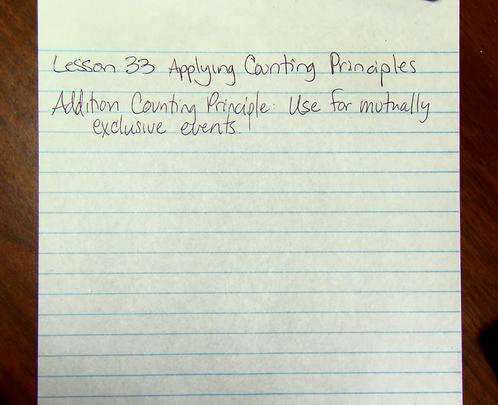so there's 16 outcomes altogether. Or if you were to roll a dice and then flip a coin, those two are mutually exclusive. There's 6 outcomes on the dice and 2 outcomes on flipping a coin, so 6 plus 2, that would be 8 outcomes total for rolling a dice and flipping a coin.